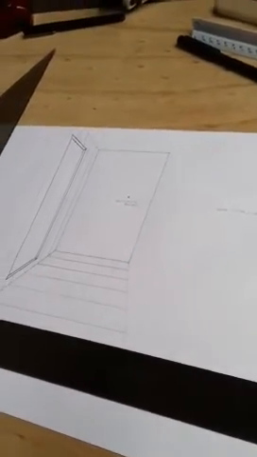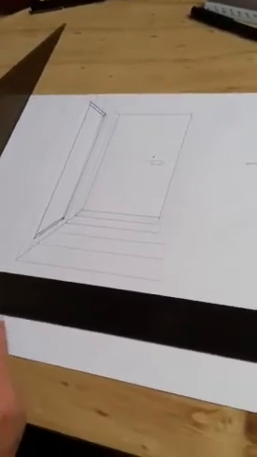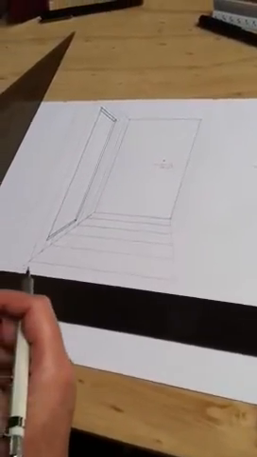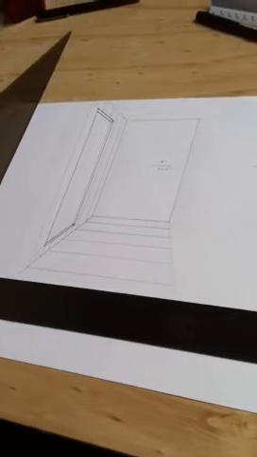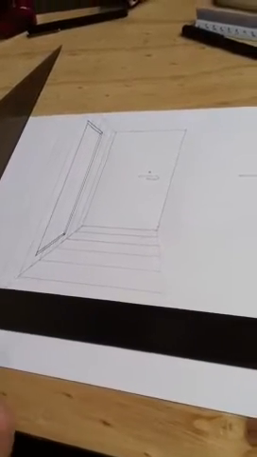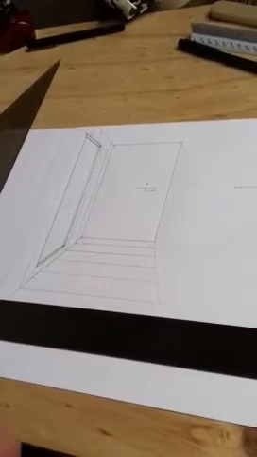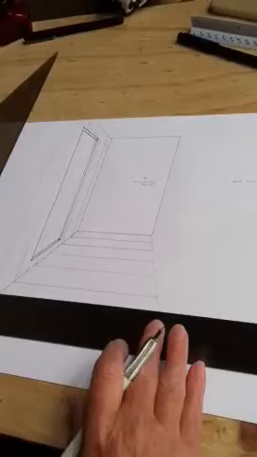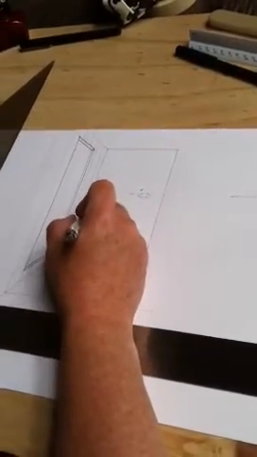So if a typical vanity countertop is say around 30 inches, we'll just draw that. Now if you had a vessel and it was quite tall, you'd have to take that into consideration, so you might lower the countertop so your vessel's sitting on top. But we'll just draw it at 30 inches, 2.5 feet.